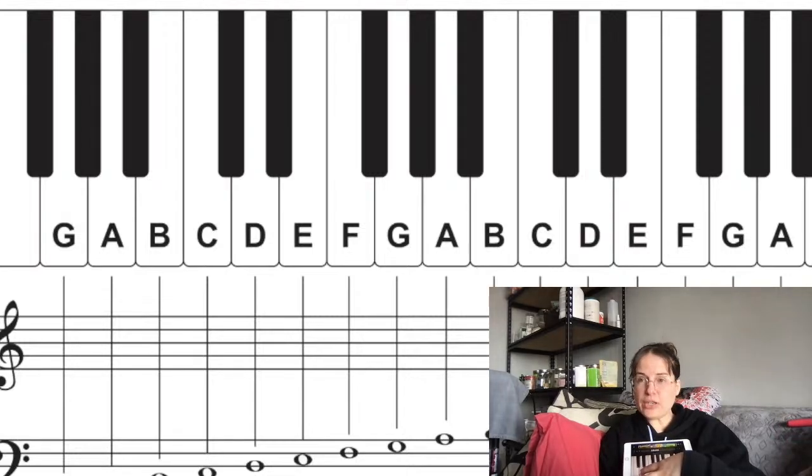Okay, here comes the answer. I'm going to use Frosty the Snowman again. Frosty, did you land on this note?